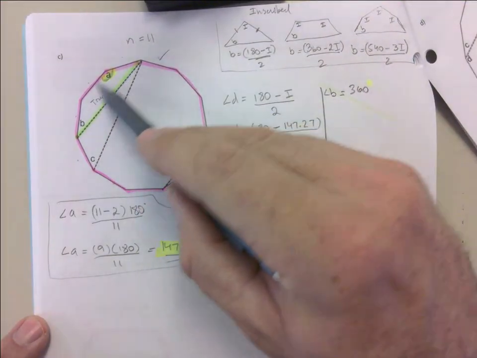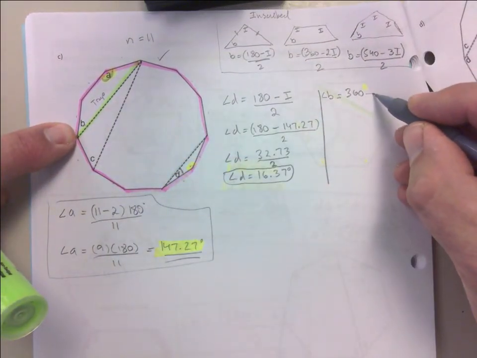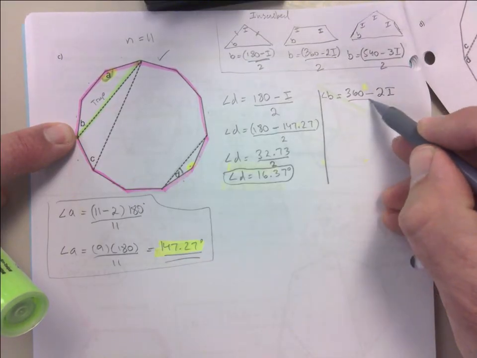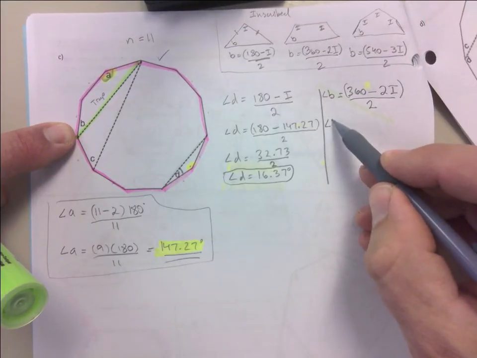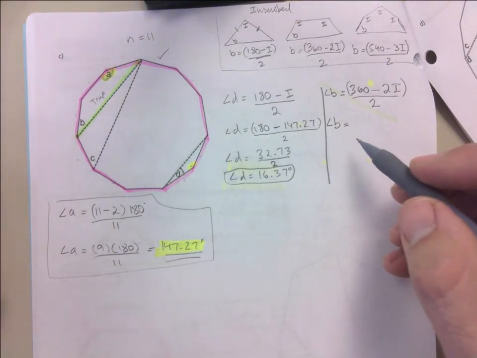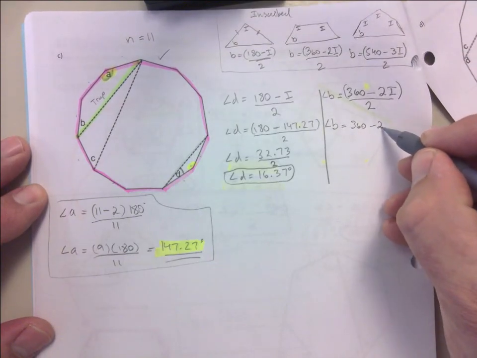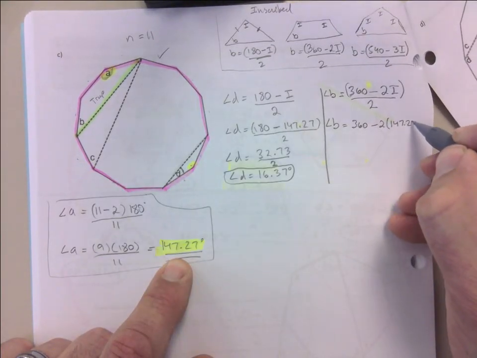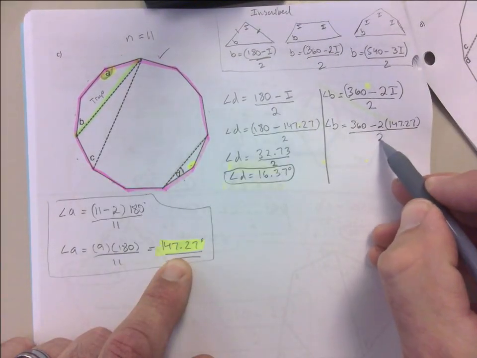Right, this adds up to 360. So to find B, I will have to subtract 2 interior angles and divide that by 2. Okay, so that would be 360 minus 2 times 147.27, divided by 2.